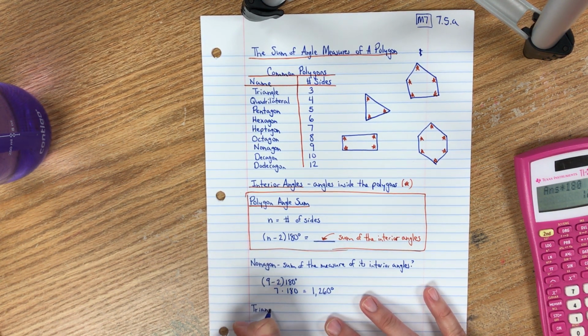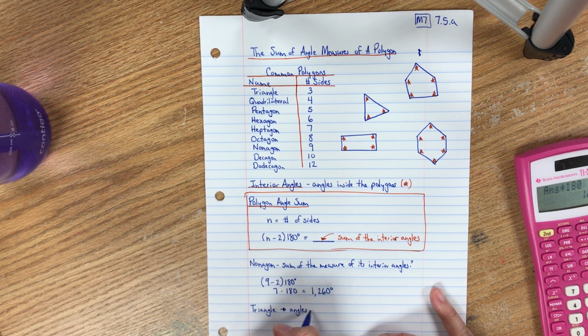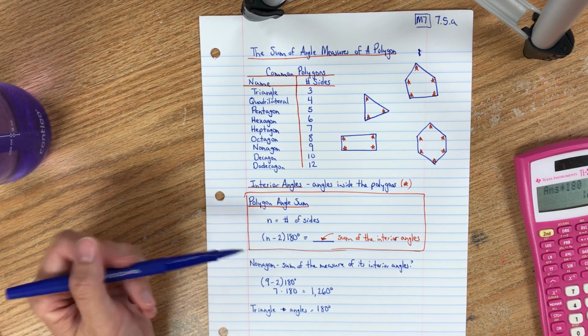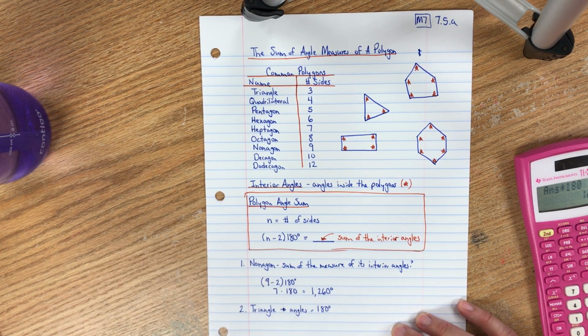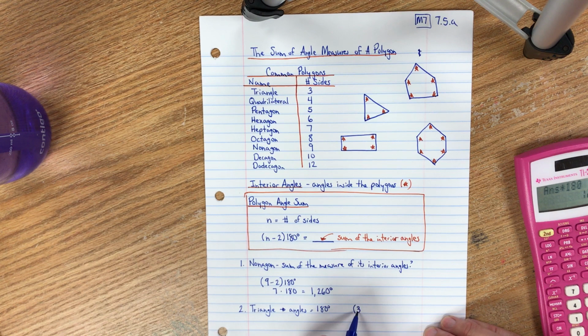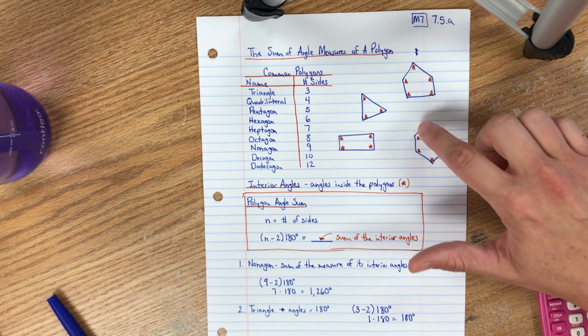Okay. This works, so we know, something that you already know because you've known it for years, is that a triangle, the angles all equal 180 degrees. You've learned that in previous years. The angles equal 180 degrees. Well, now we can use this formula to prove that, okay? We can prove that the angles equal 180 degrees because we take the number of sides. A triangle has 3 sides. We subtract 2 from that, and then we multiply it by 180. So 3 minus 2 is 1, and 1 times 180 is 180. So that's how you use this formula to calculate the sum of the measures of the interior angles.